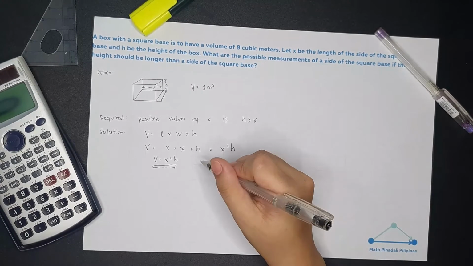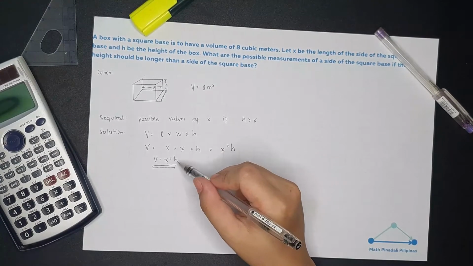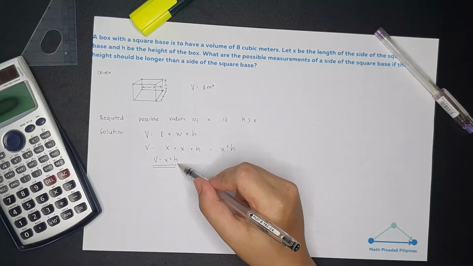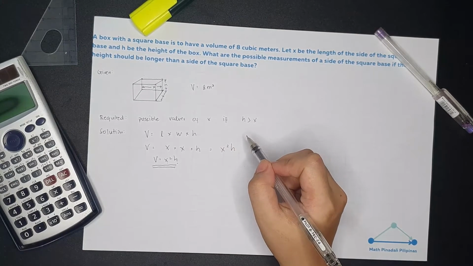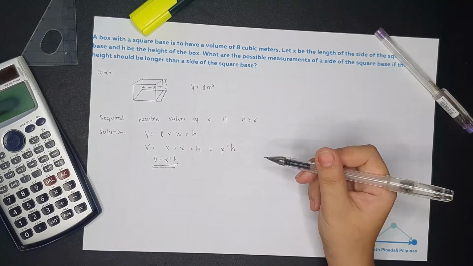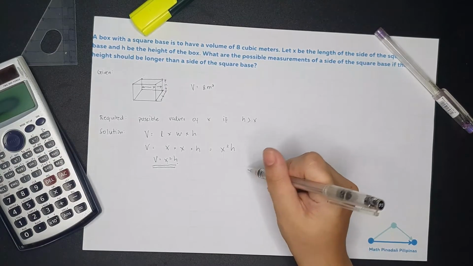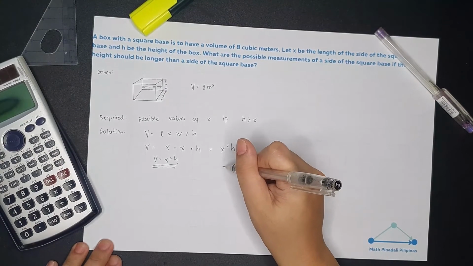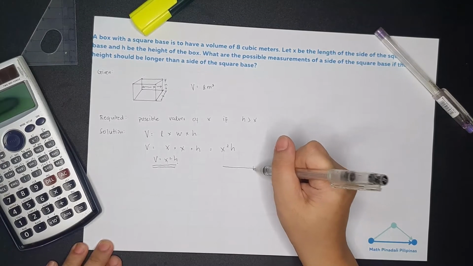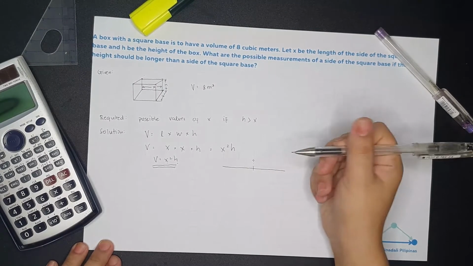But what you're looking for are the values of x. If h is greater than x, we're going to solve using a number line. This is the number line, and this is the question.